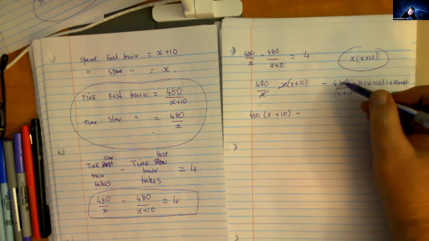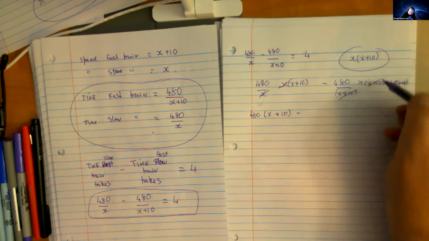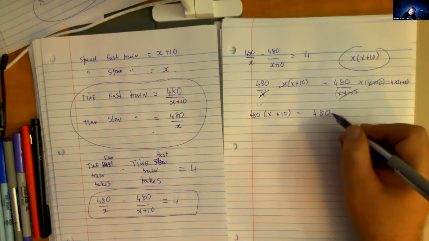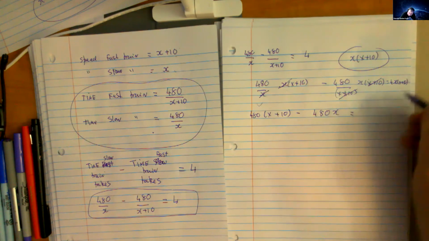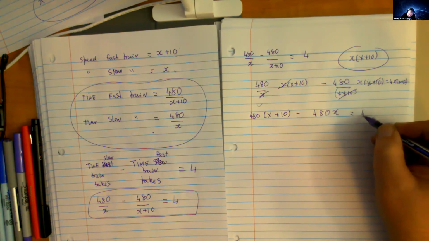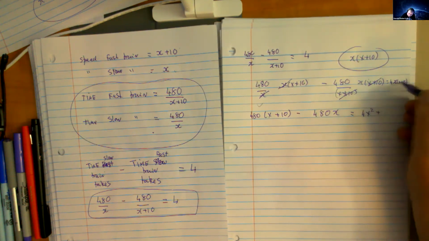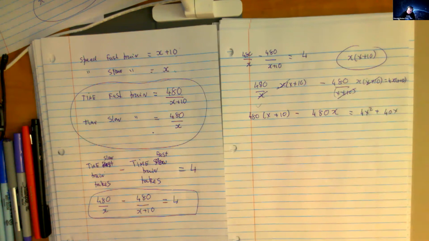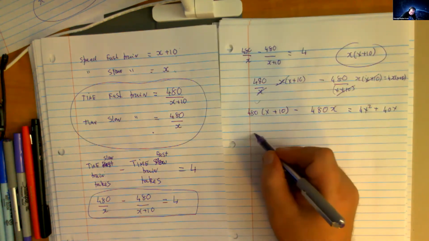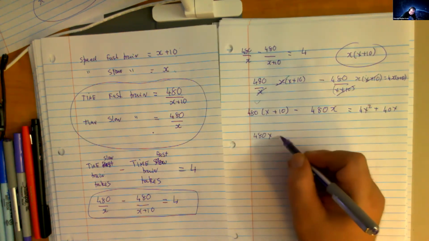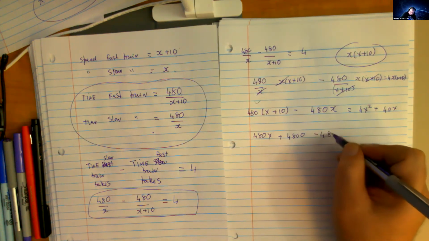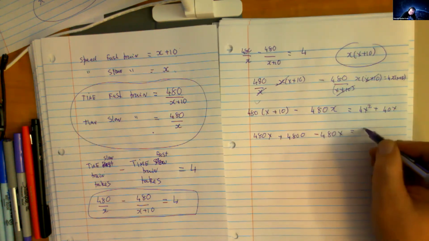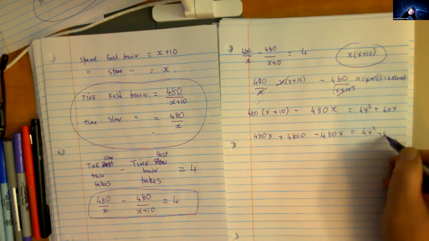Take away. If you multiply these together, the x plus 10s disappear and you get take away 480x. And now you look at this horrible guy, you got 4x times x, which is 4x squared, and 4x times 10, which is 40x. Now I'm going to distribute: 480x plus 4,800, take away 480x, equals 4x squared plus 40x.